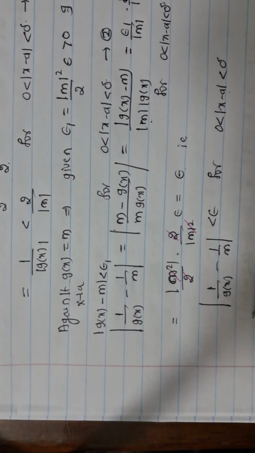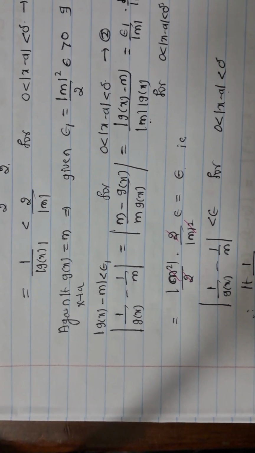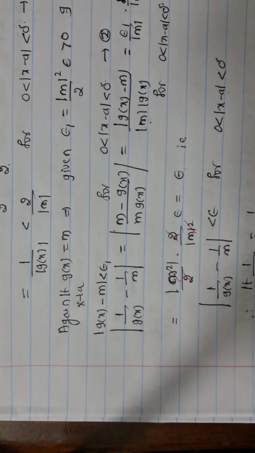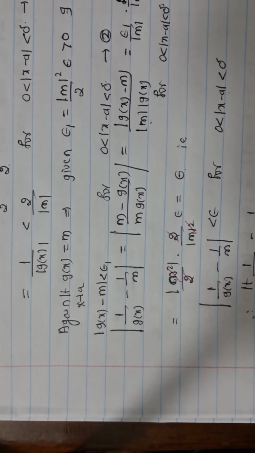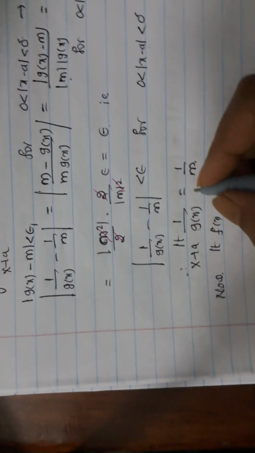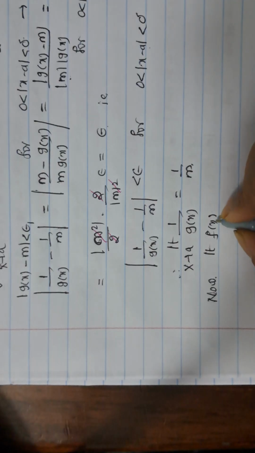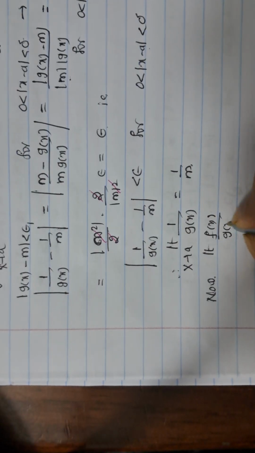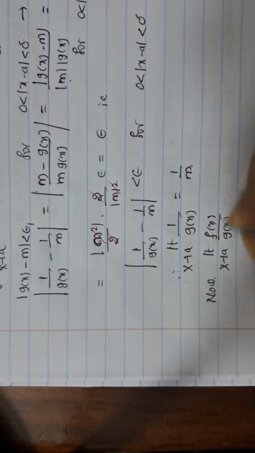So therefore the limit of 1 upon g of x as x tends to a is equal to 1 over m. Now we wanted the limit of f of x divided by g of x as x tends to a.